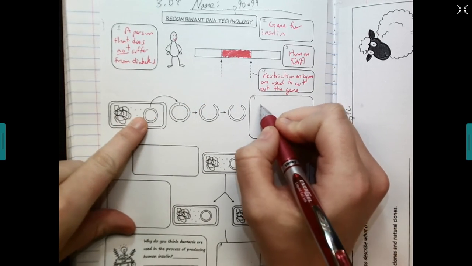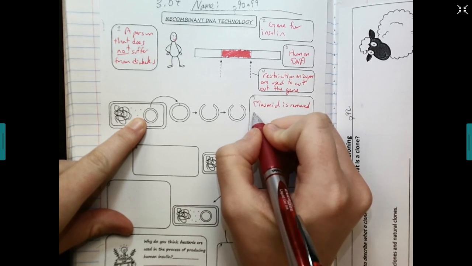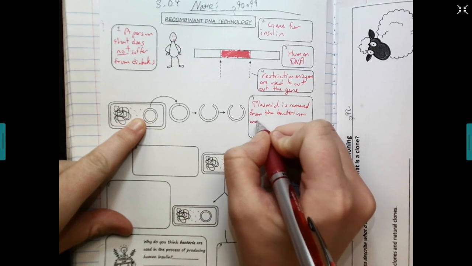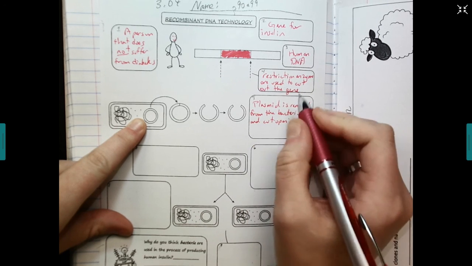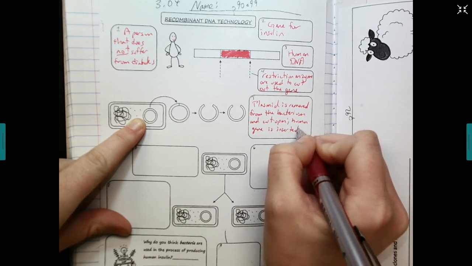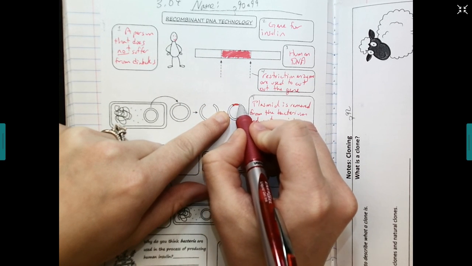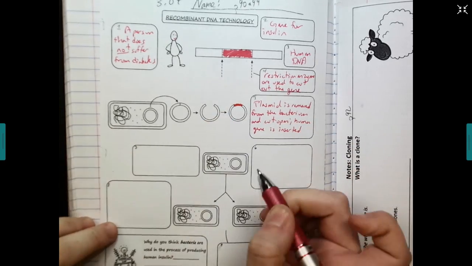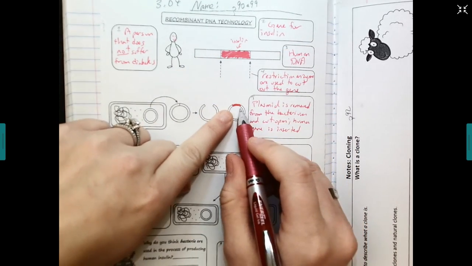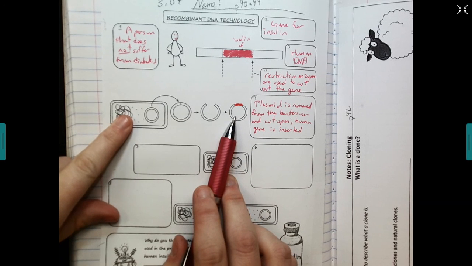Then, right, from the bacteria, the plasmid is removed from the bacterium, and it is cut open, and the human gene is inserted. So this gene would get placed right here, right like that. So I just drew my little pink to represent, right, here's the gene for insulin, right? And I've just plopped it right there inside, right, the plasmid or the DNA from my bacteria.